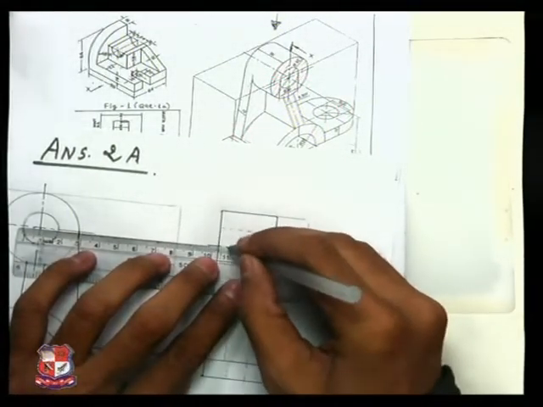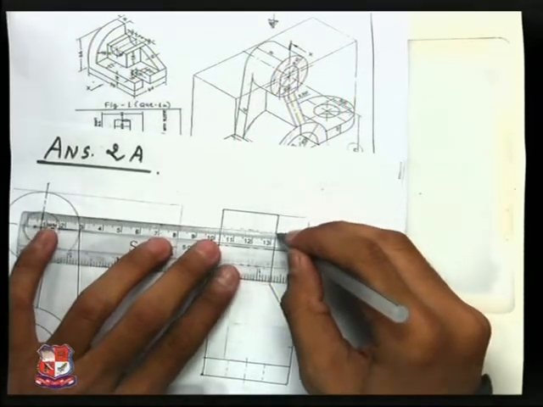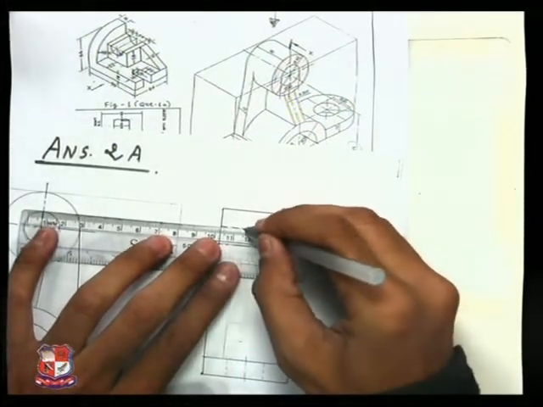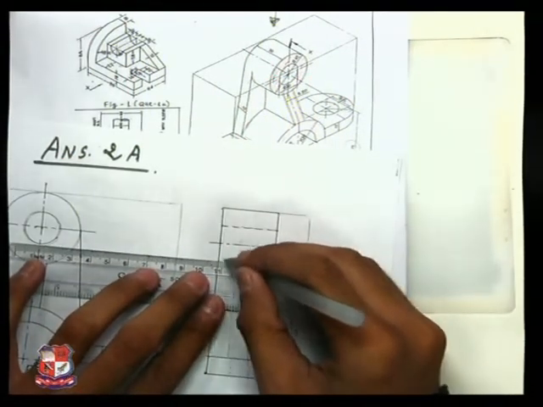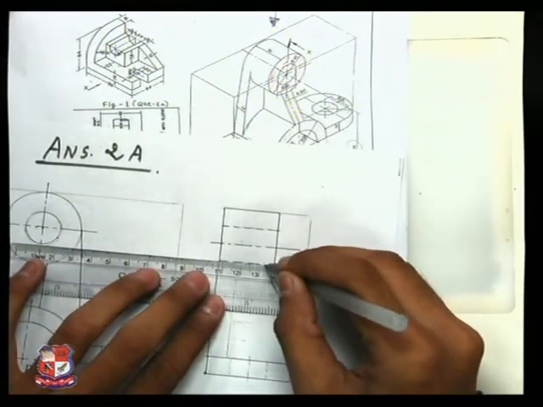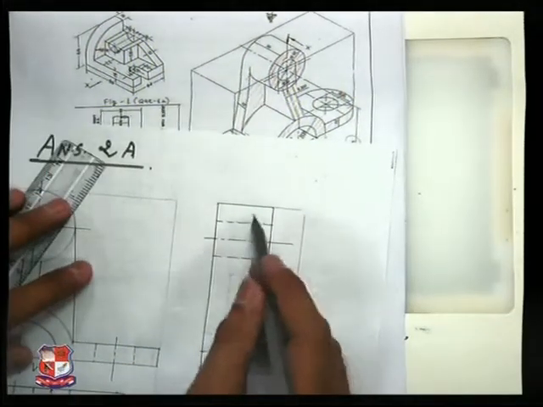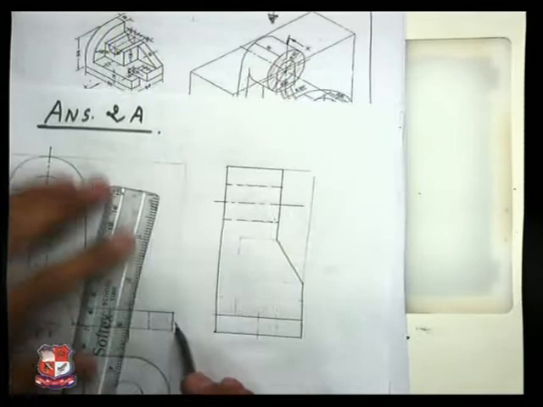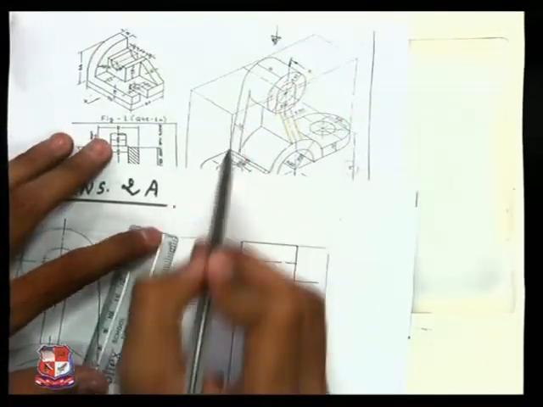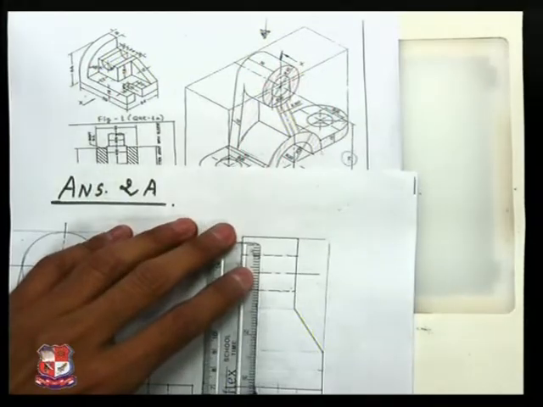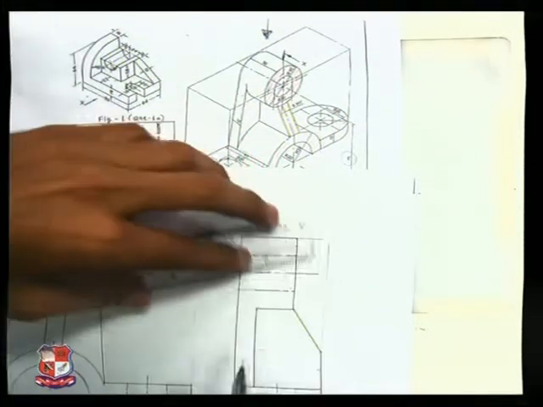Here the axis of the cylinder would be there, and the circular hole to be represented by dotted line. So draw dotted lines like this. Dimension of this circular hole is known to us, that is 20 millimeter diameter. So 10 millimeter on both the sides of the center line. Draw dotted lines. Now if you see from side view, this 10 millimeter width strip would appear. So draw that strip from here to this cylinder. That would appear like this.